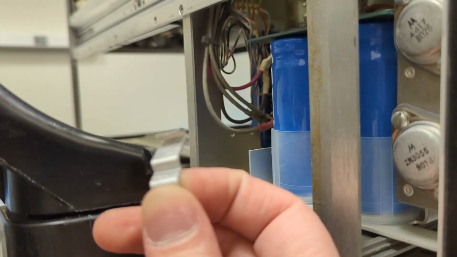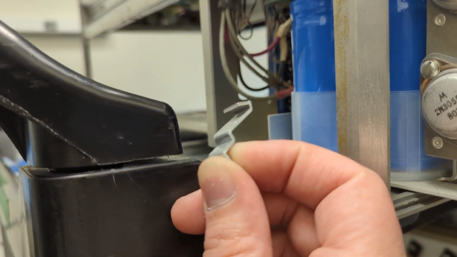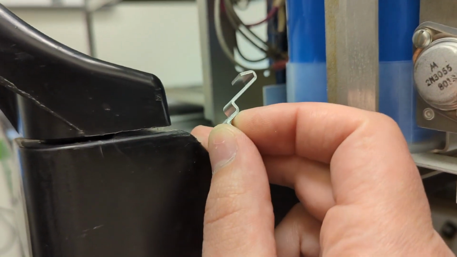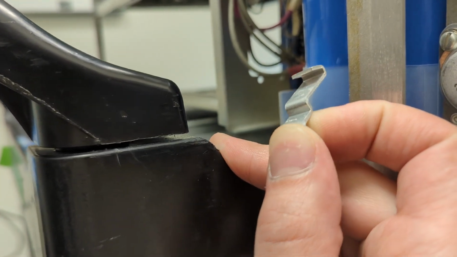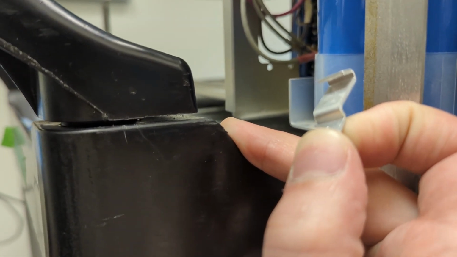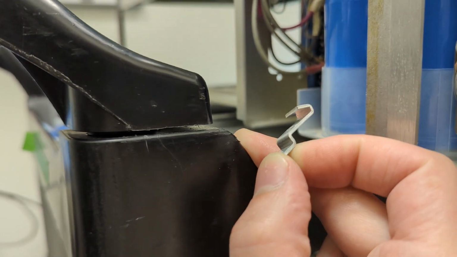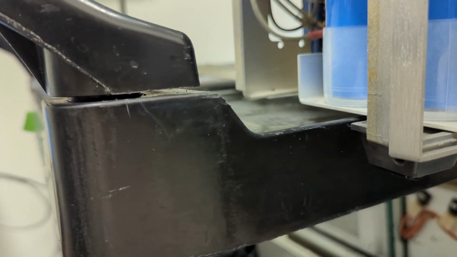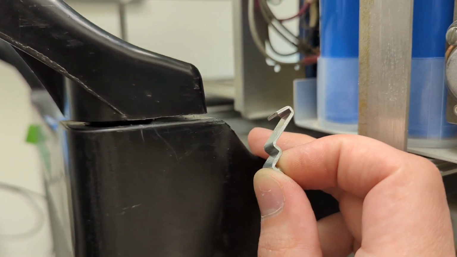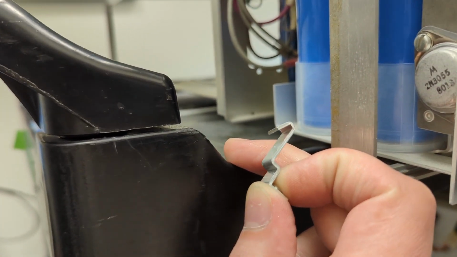Okay, here's a brief rant. Normally I have nothing but good things to say about HP, especially when it comes to serviceability. In my opinion, they usually are a bit better than Tektronix when it comes to laying out their equipment and ease of access for servicing, but this is something that's a bit stupid.